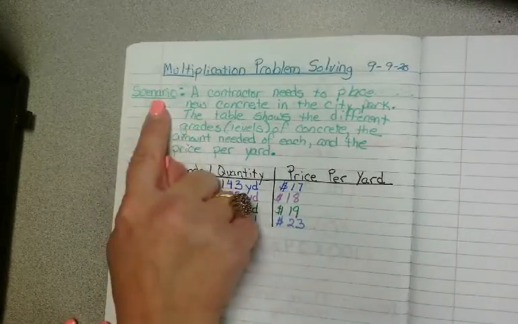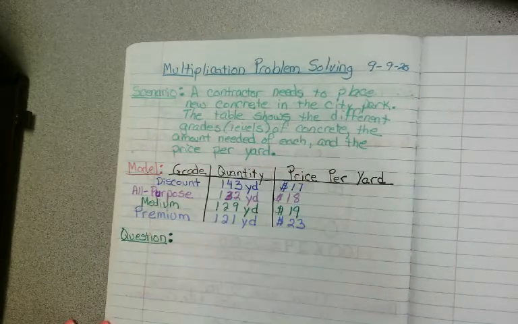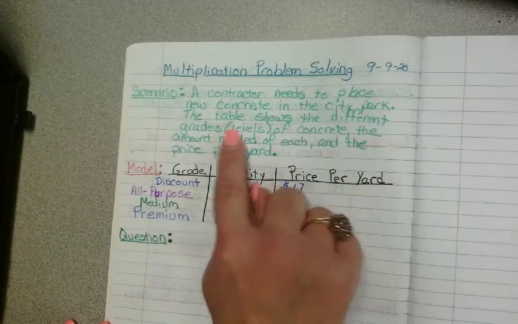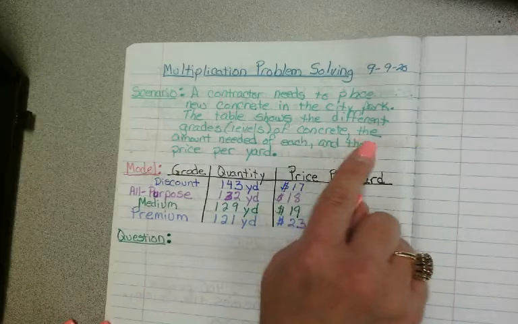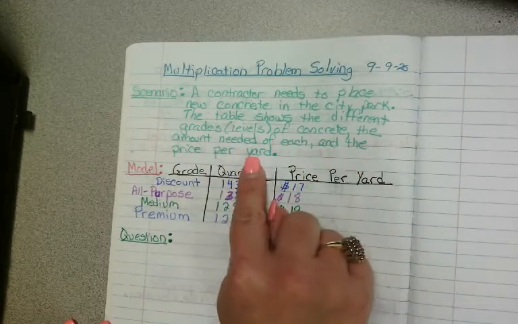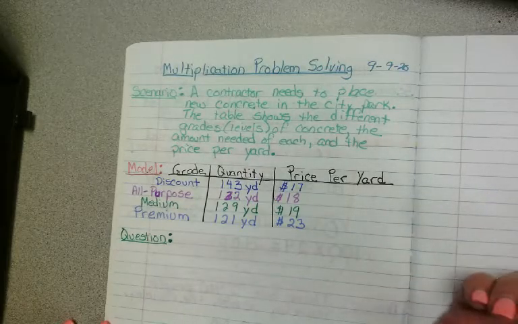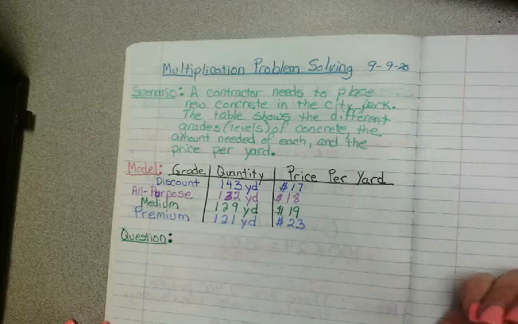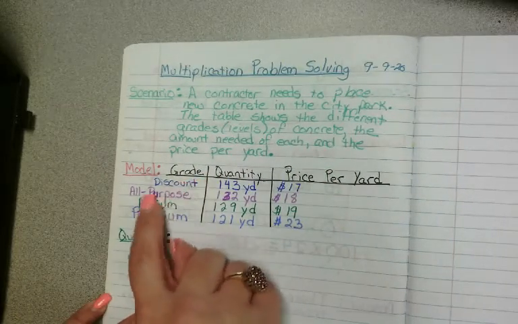Okay, so we're going to start off with the scenario. A contractor needs to place new concrete in the city park. The table shows the different grades or levels of concrete, the amount needed of each kind of concrete, and the price per yard. You know how there are different levels of certain things that you can buy. With concrete there is no difference. There are different levels. In our chart, these are the different grades that you can buy.